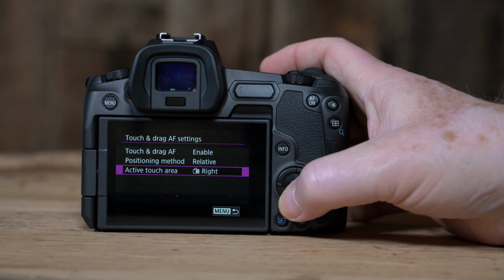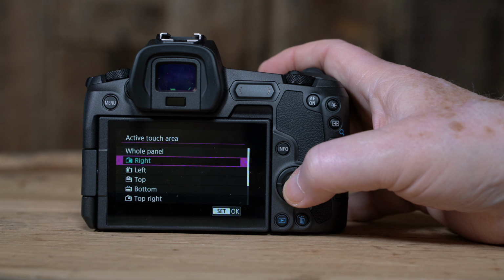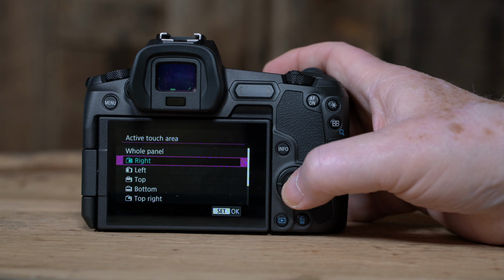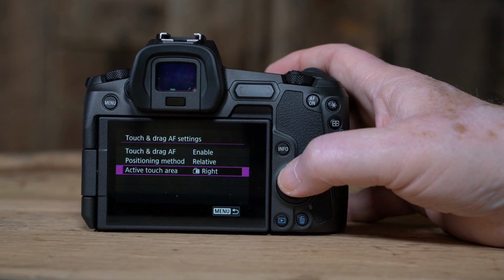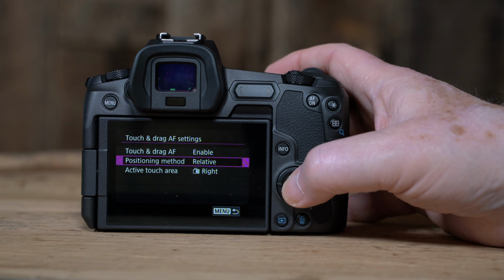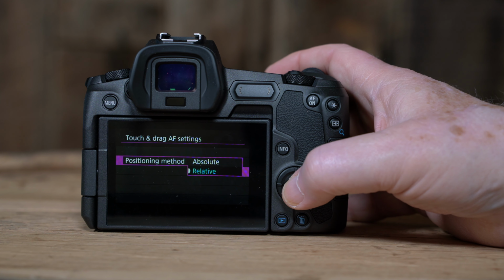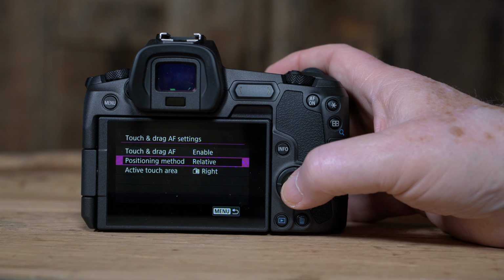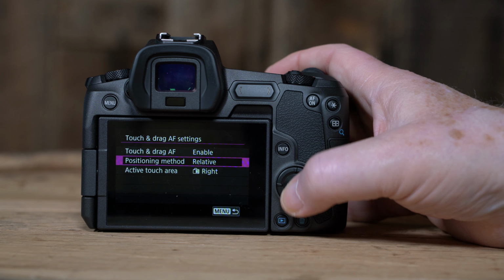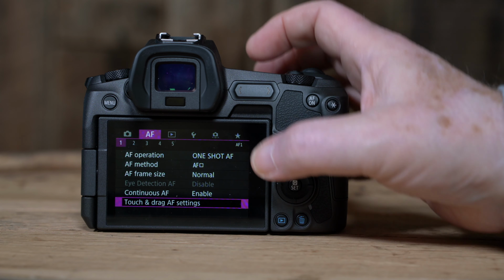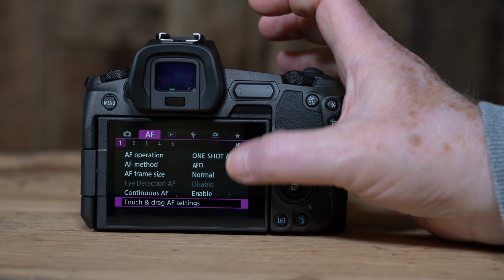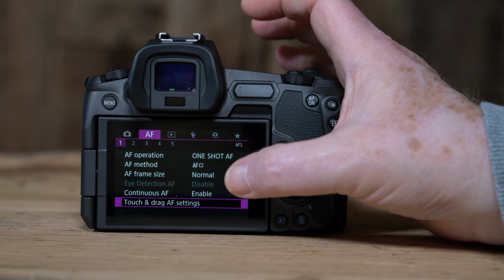Then you set your active zone. I like it set to the right. Okay, and you can check your relative position. Relative is a good one. Absolute is a little too precise for me. Once it's set this way, go back over here. I focus now using my thumb on the touch screen.